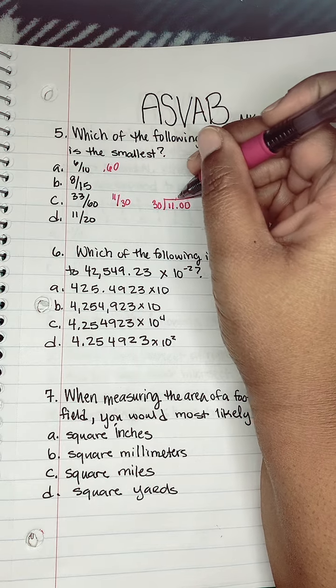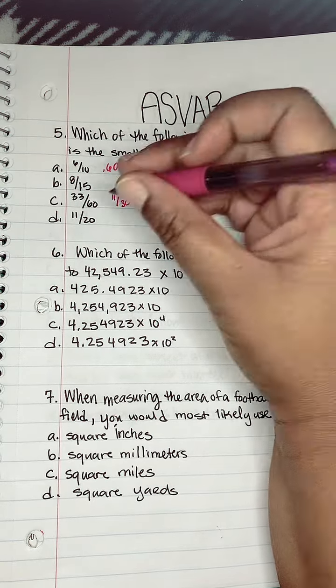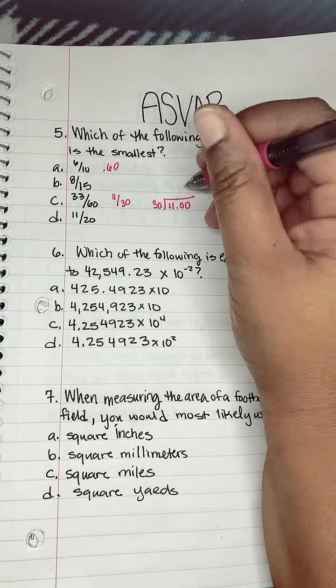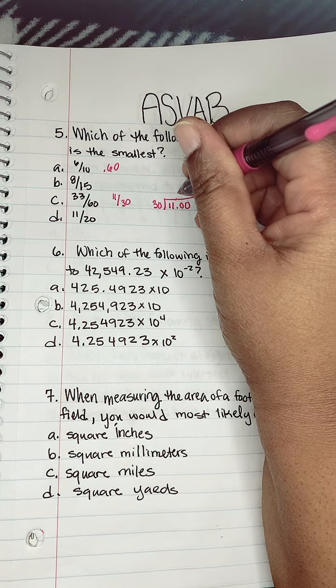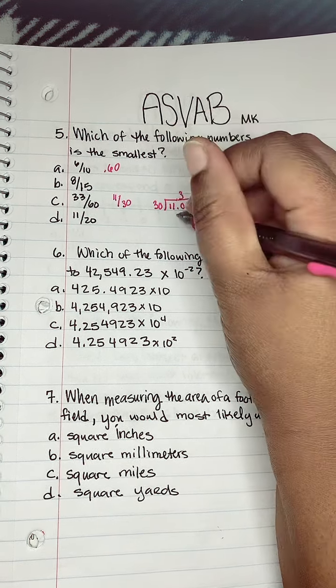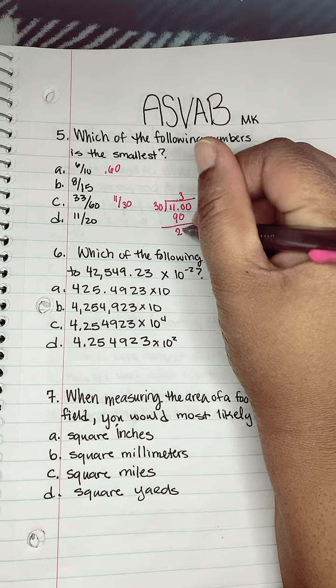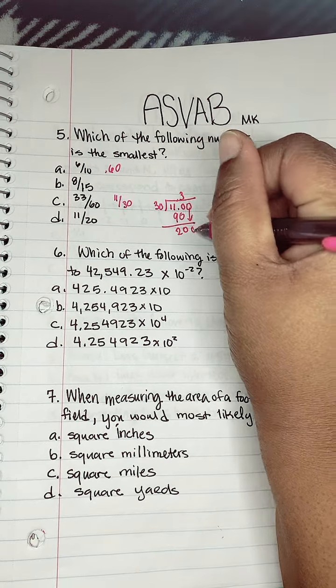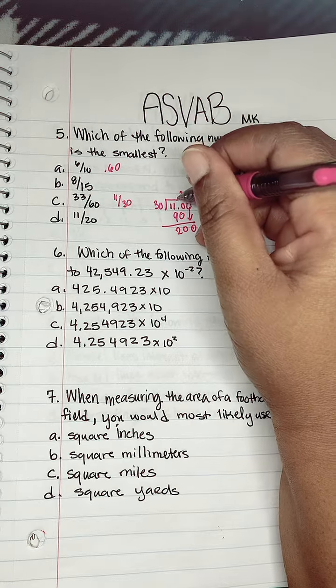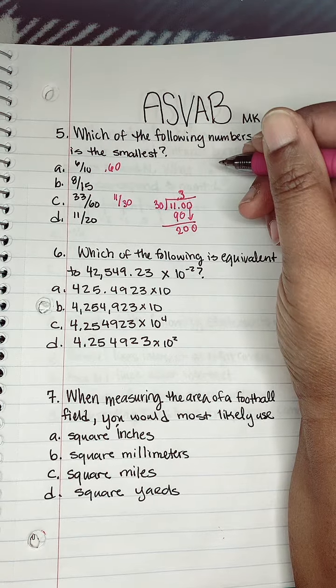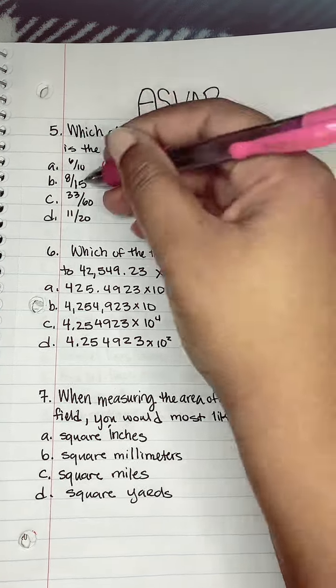So 30 goes into 110. We know it's less than a half, so it's going to be, let's say, 0.3. So this will be 90. And 11 minus 9 is 2. Drop down the 0. So 200. So it'd be 0.3. Okay, let's just stop there.